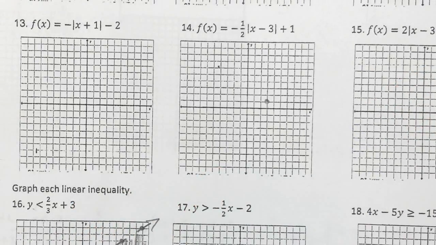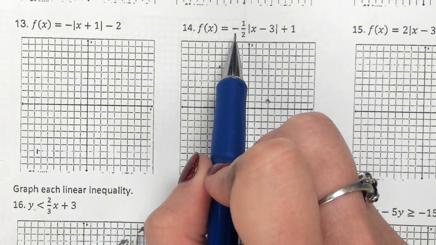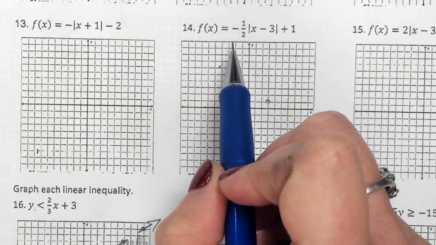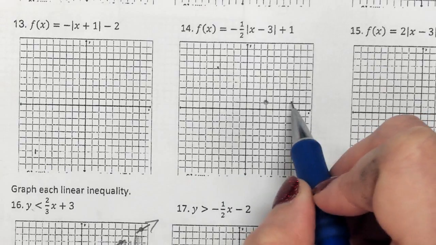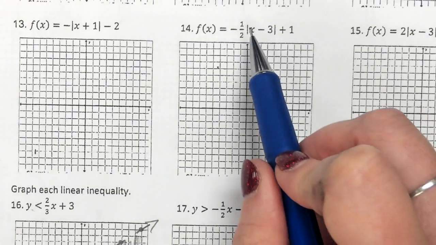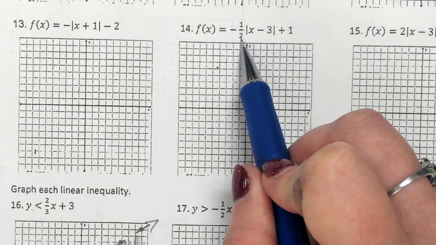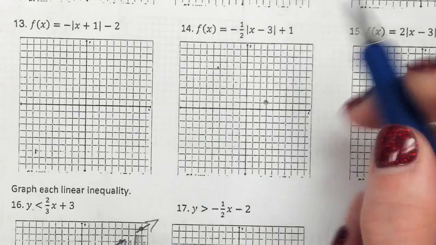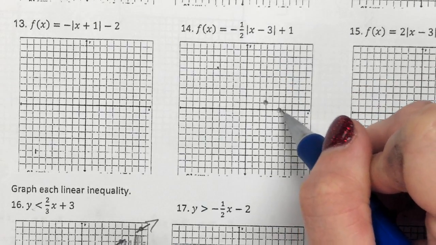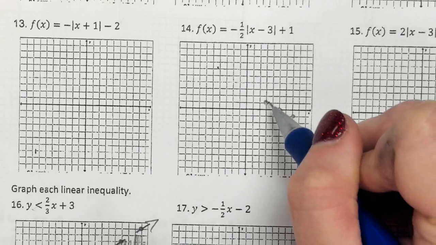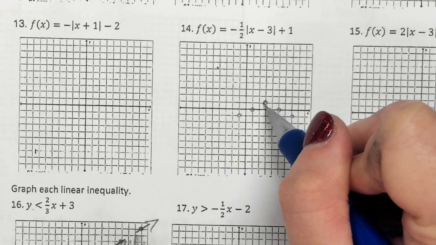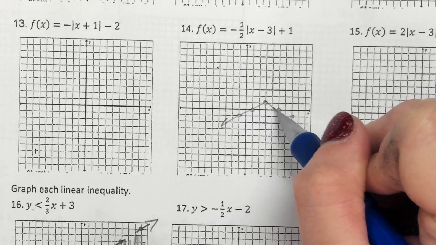All right, this negative in the very front means it did what? Reflected, okay? So that means instead of going out and up, I'm going to go out and down. And how much do I need to go out and how much do I need to go down? Down one, and out one. Rise over run. There you go. When it's out front, it kind of acts like your slope. But since it's absolute value, you have to do it on both sides so that it makes that nice, pretty V shape.